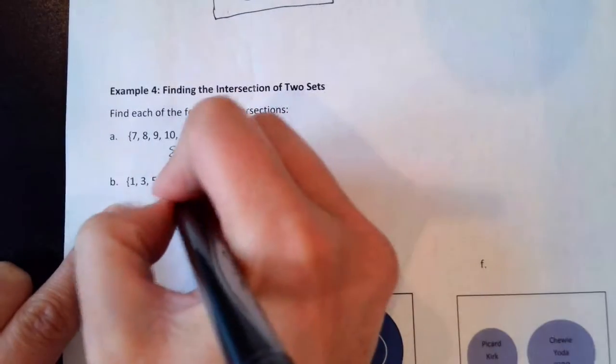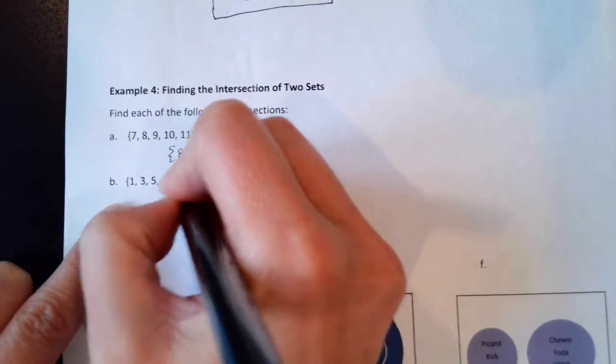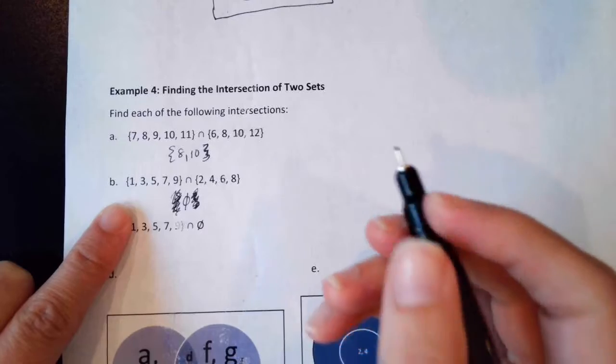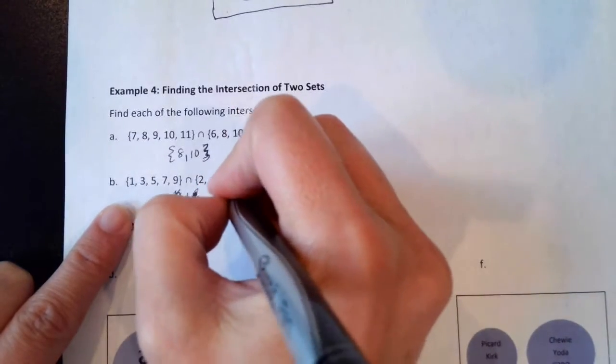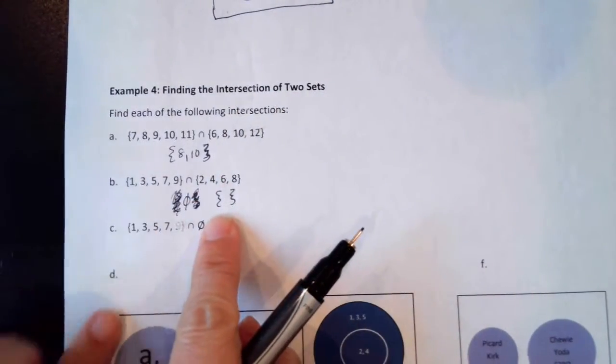Remember that guy? Oh, you don't need the braces though. You can just say this. You can just say the circle with the line in the middle, or you can do braces with nothing in between.